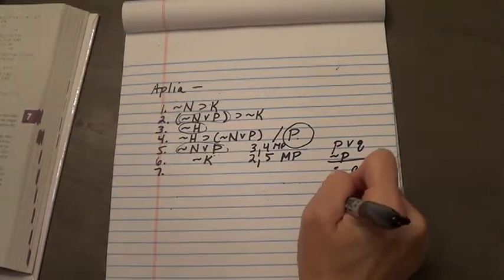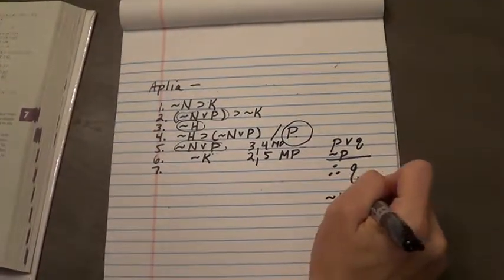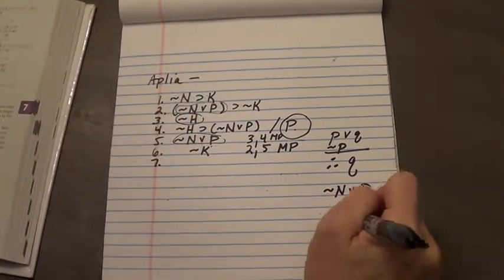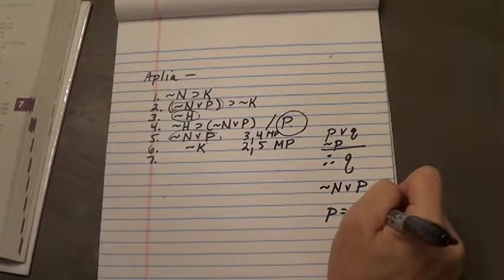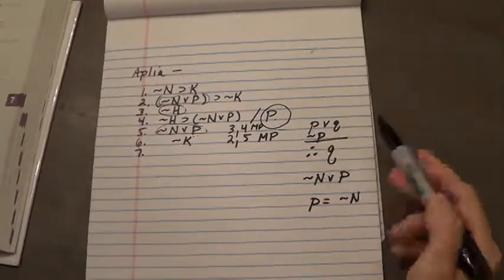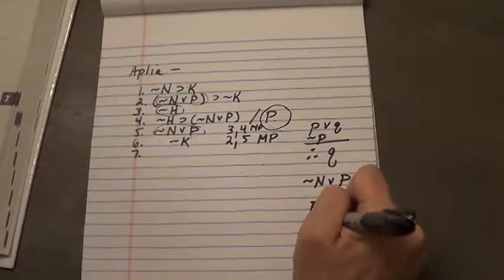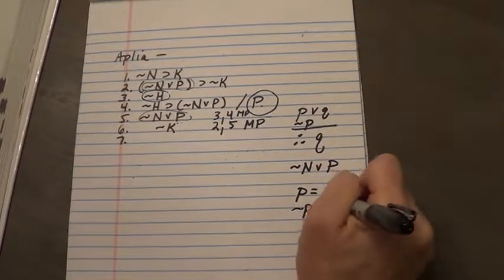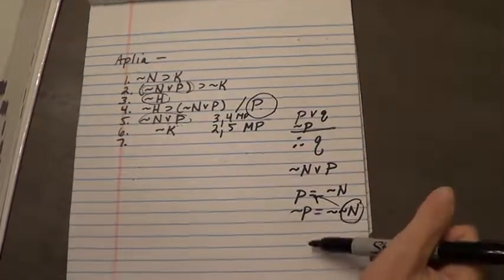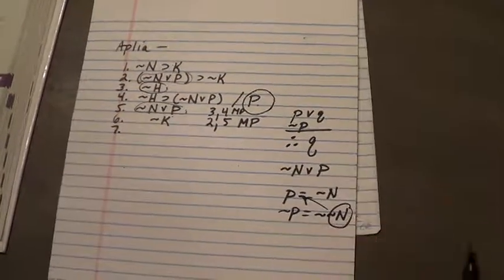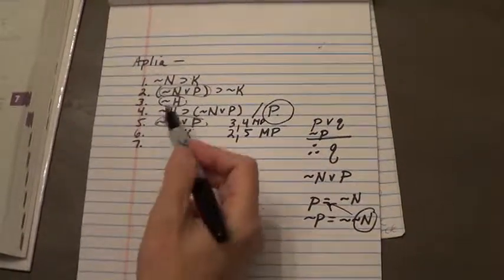So if not N wedge P, then not P is going to be not N, right? That's your not P there. So we're actually looking for not N. I know that's a little bit trickier than what we've done. That's why I'm going to help you along, and then you can just plug these into Aplia and you'll finish it out.